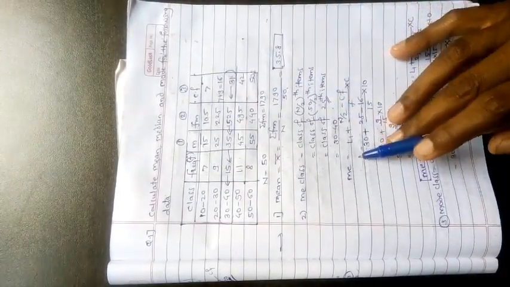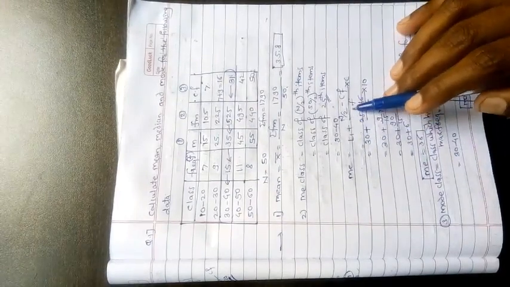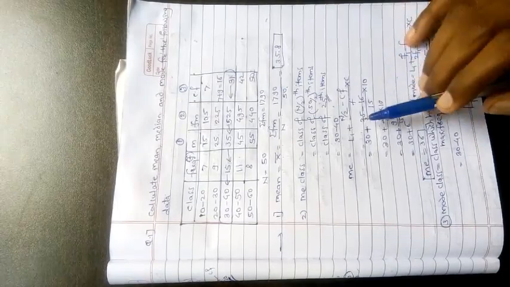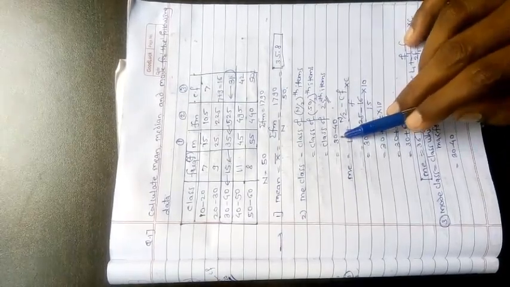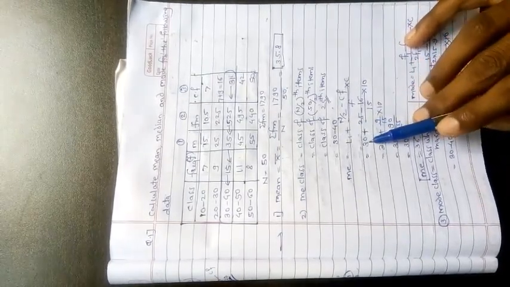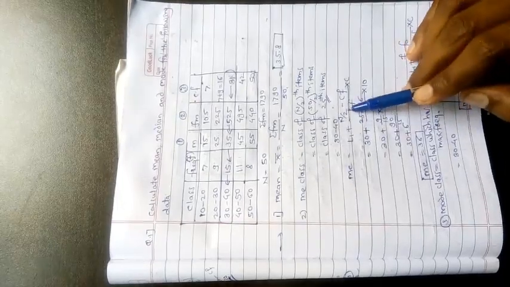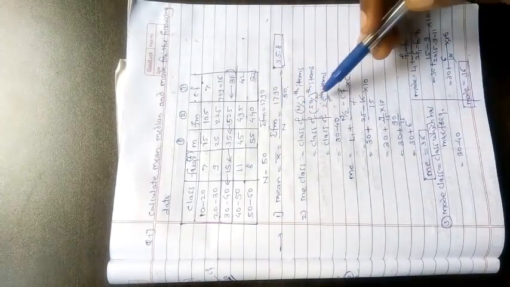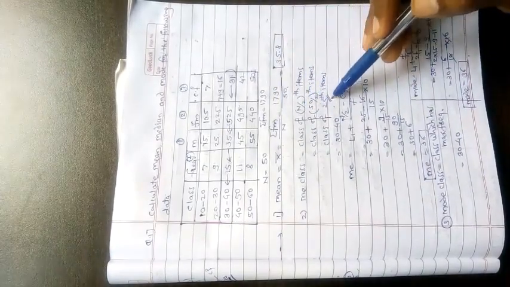Then median is equal to L1 plus n upon 2 minus CF upon f into C. Okay, L1 is nothing but the lower limit of the median class, that is 30. Okay, n divided by 2. What is n divided by 2? That is 50 upon 2, that is 25.